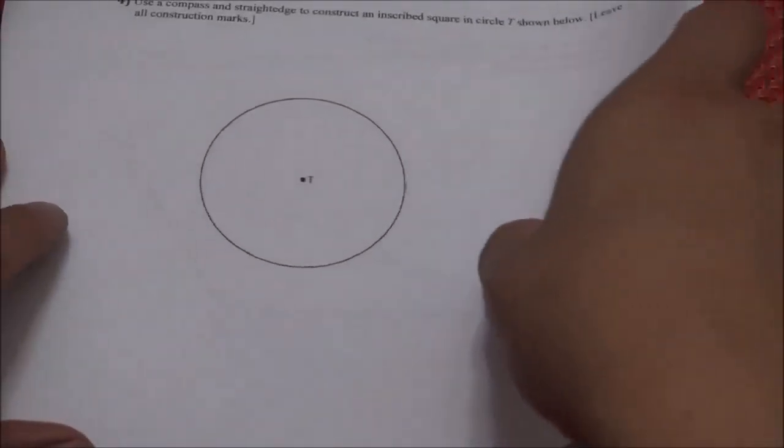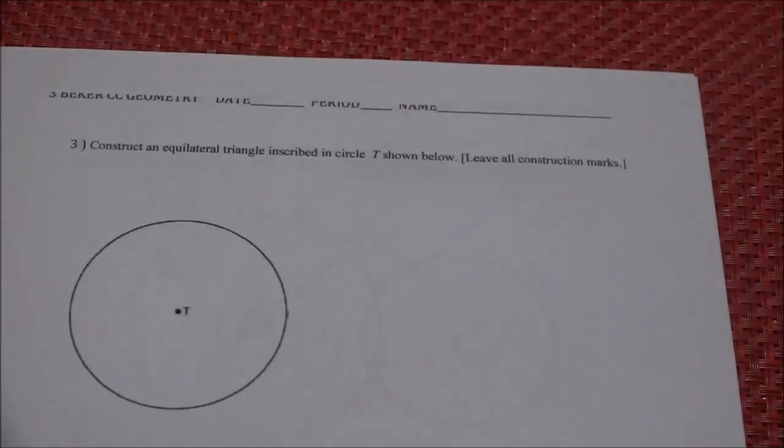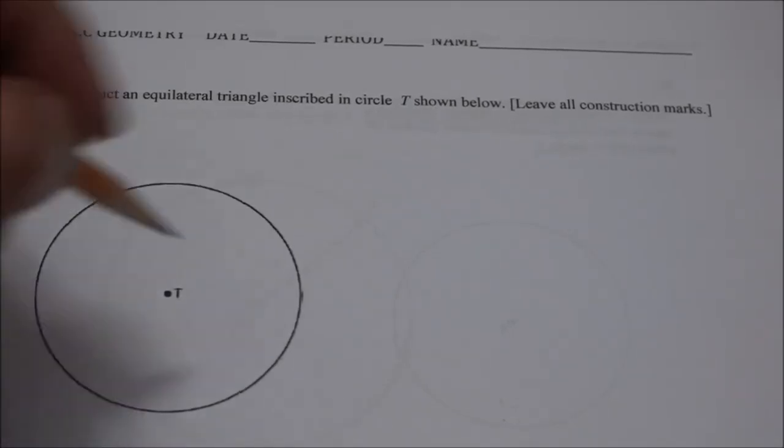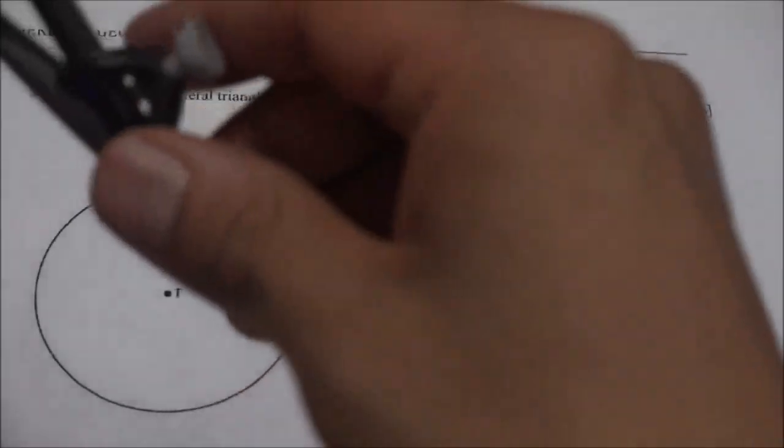All right, cool then. I'm done with this first page. Let's move on to the next exercises. All righty, what does it say here? Construct an equilateral triangle inscribed in circle T. So this is your circle T. How do you construct an equilateral triangle inscribed? Inscribed means that it fits perfectly inside the circle.